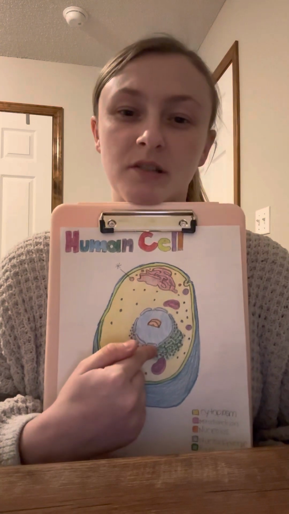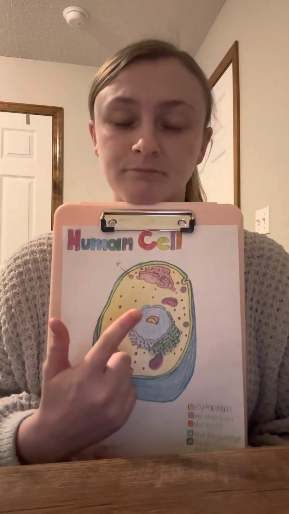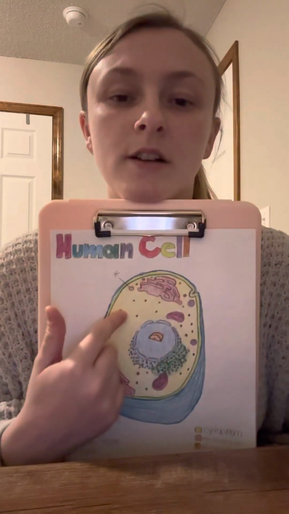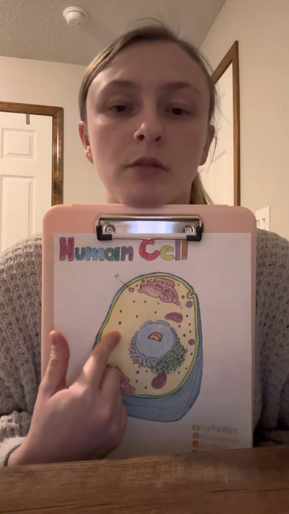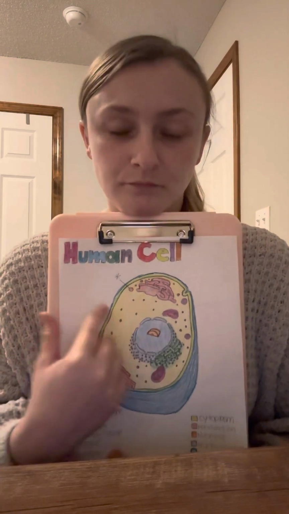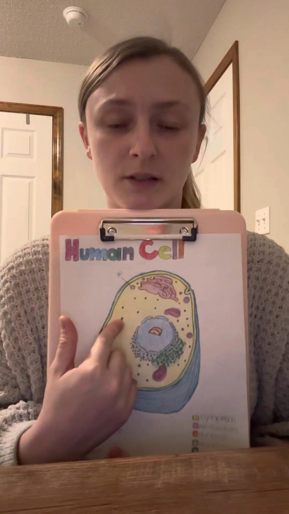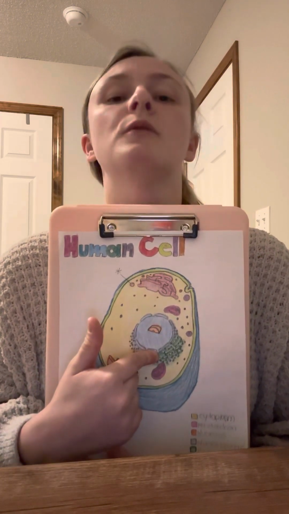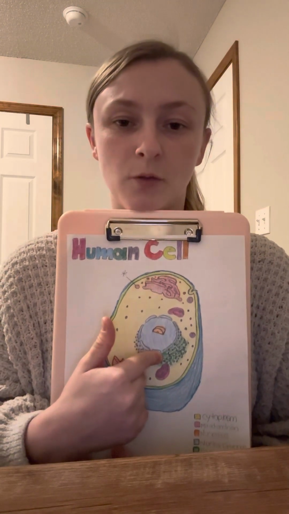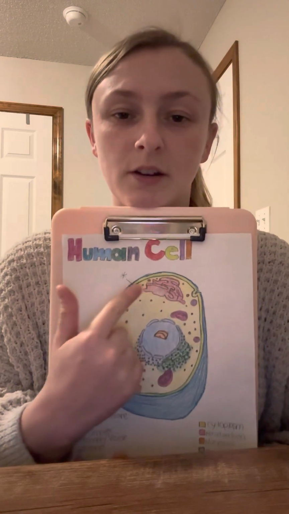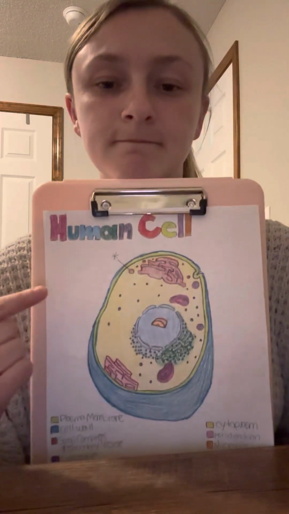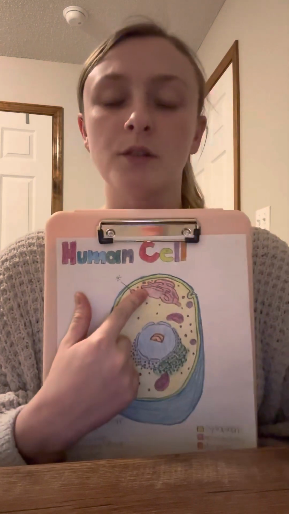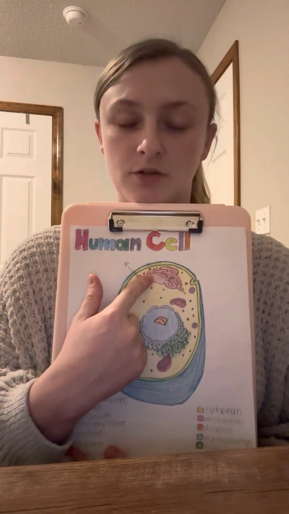Rough meaning it has ribosomes, it's laced with ribosomes all over it. The ribosome is also all over the cell. They make the proteins for the entire cell. And then once the proteins are made through the ribosomes, they go to the rough endoplasmic reticulum, and it modifies the proteins and gets them ready for the Golgi, which is up here. And the Golgi, if you can see it up here, the Golgi helps package and transport the proteins all around the cell for different needs throughout the cell.